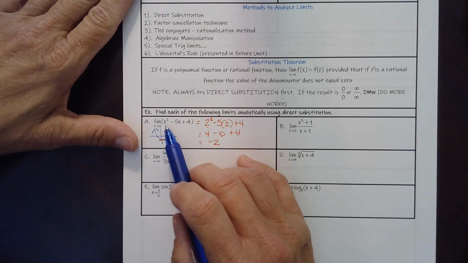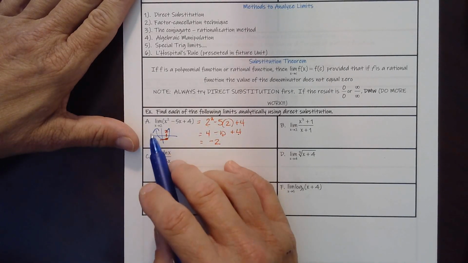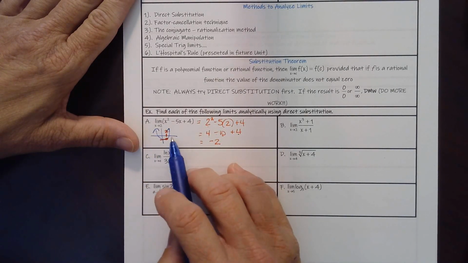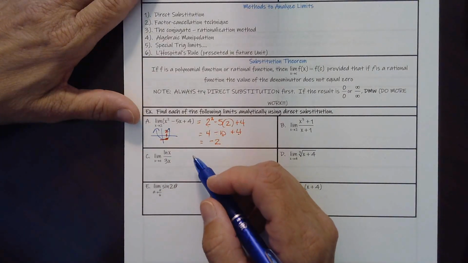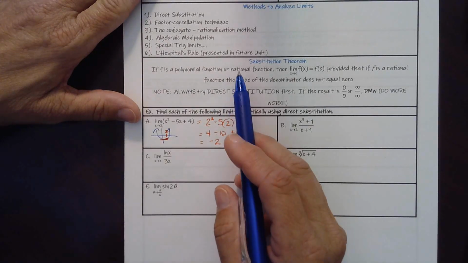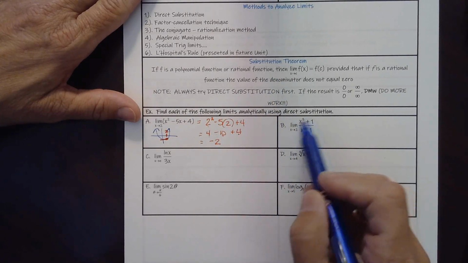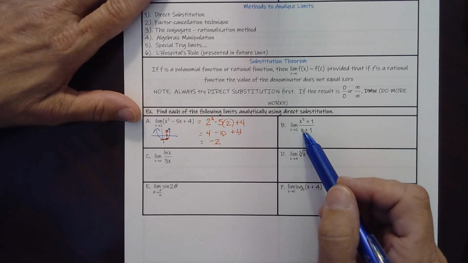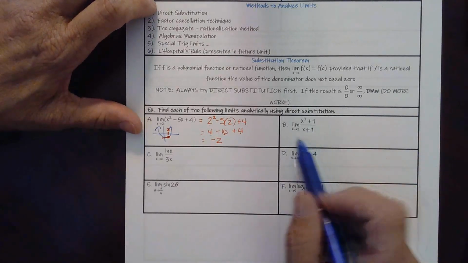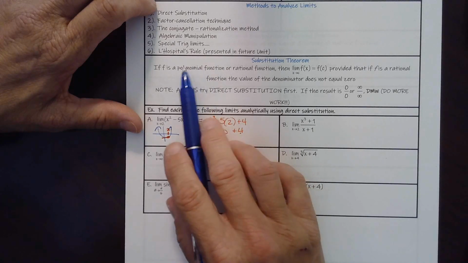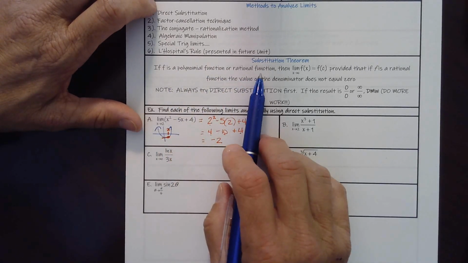The graph of a polynomial function is continuous over the entire domain of negative infinity to positive infinity. And a rational function is going to be a function like this that perhaps has a hole in the graph or a vertical asymptote.